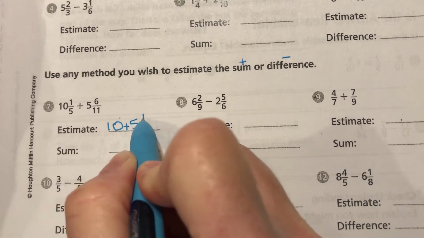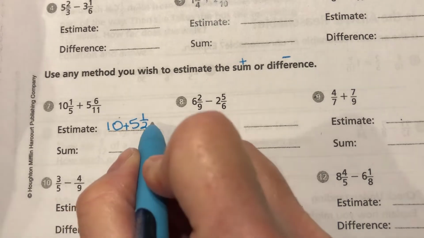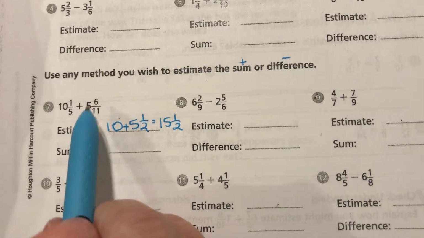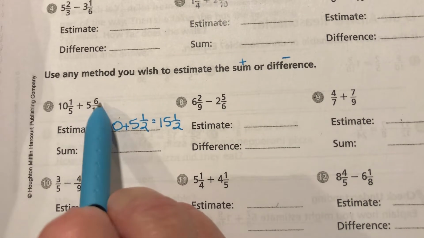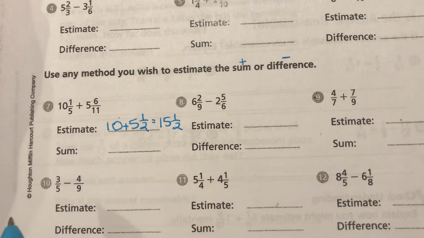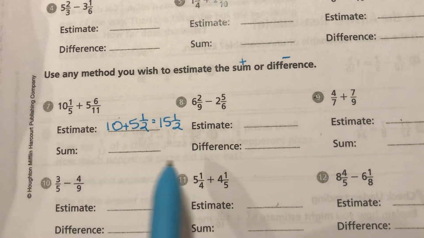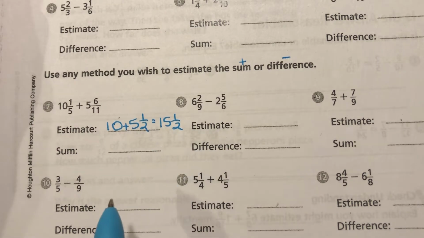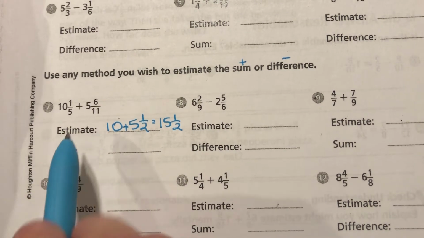So for my estimate, I would do 10 plus 5 1/2, which is 15 1/2. I didn't round this one to the nearest whole number because 6/11 is closer to that halfway point than it is to 5 or 6. The reason we did that is because 15 1/2 is more precise than just saying 15 or 16. Now let's actually solve this out.